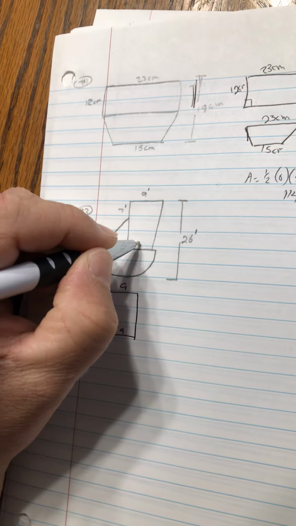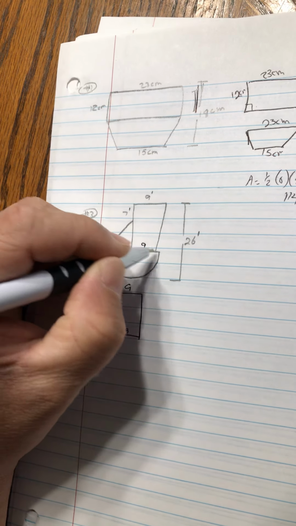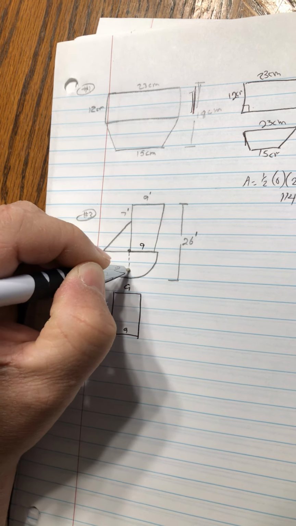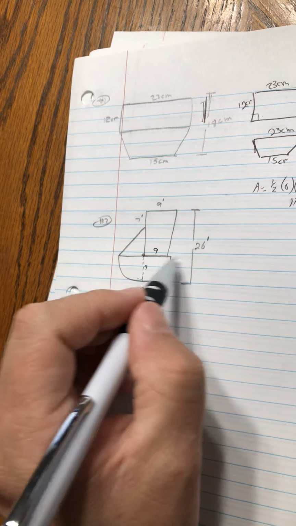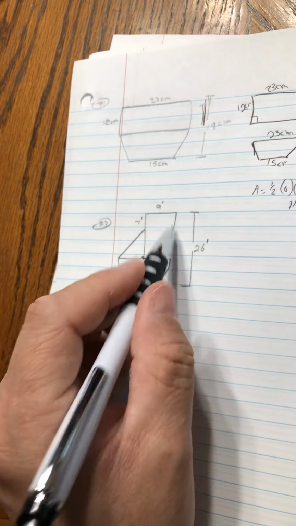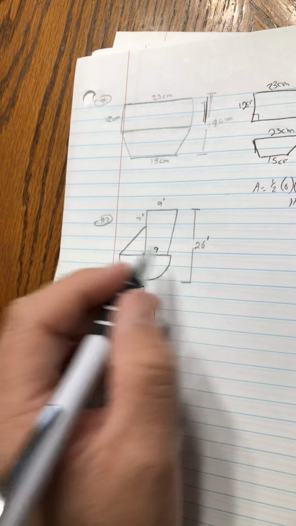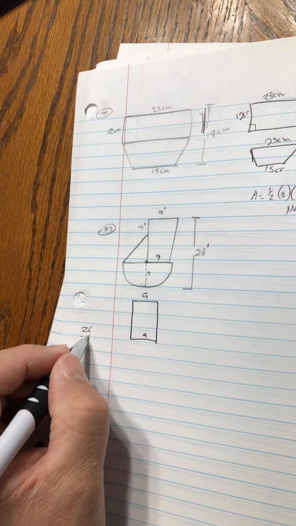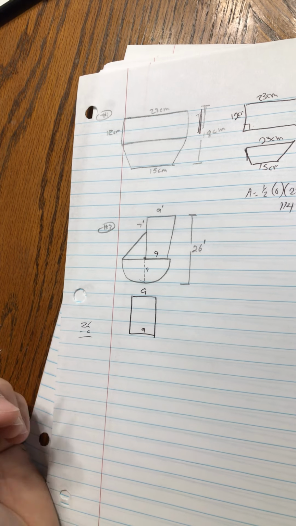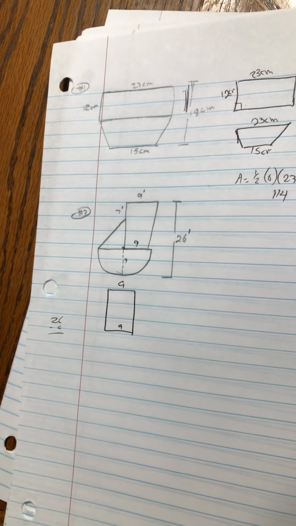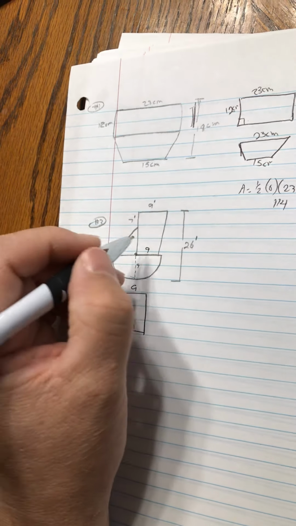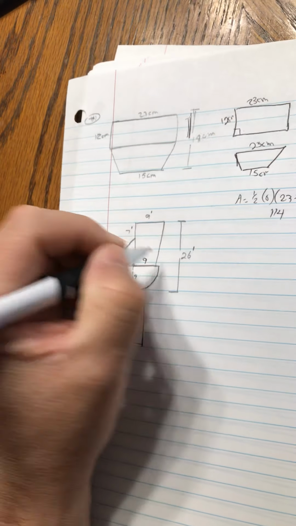So your radius is 9, which means that right here is 9. That's handy because I take 9 off of 26 and I have this length right here. So 26 minus 9, that would be what, 17? Yep, 17.